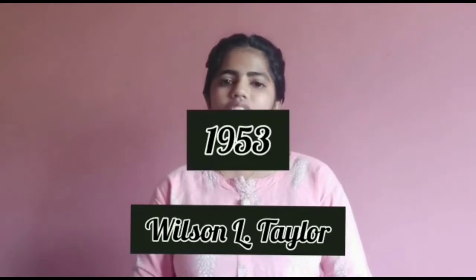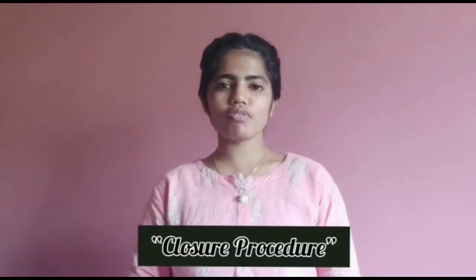So to start off with, the Cloze Test was first introduced by Wilson L. Taylor in 1953. But the term was termed as closure procedure. The idea of closure procedure is wherein the reader should use the surrounding context to restore the omitted words in the given passage.